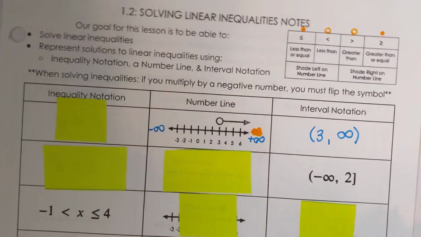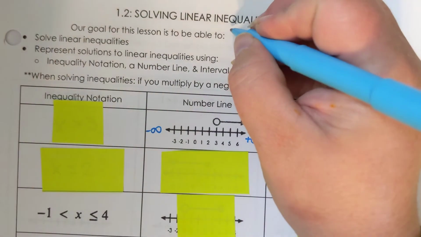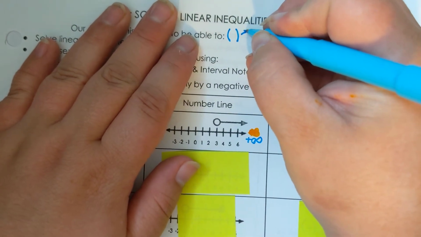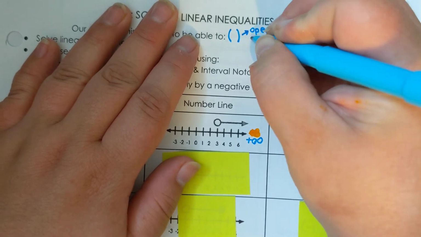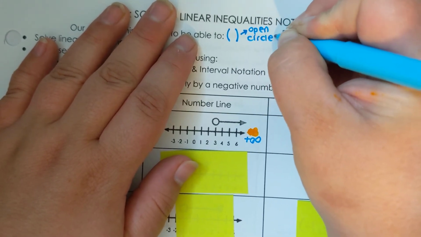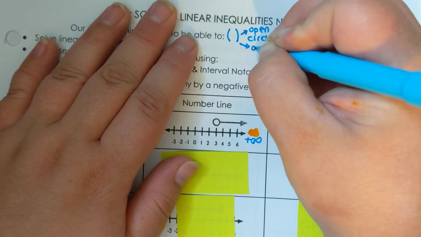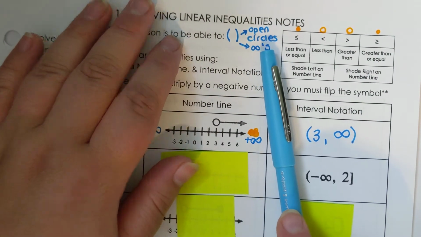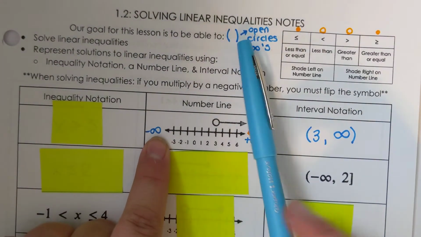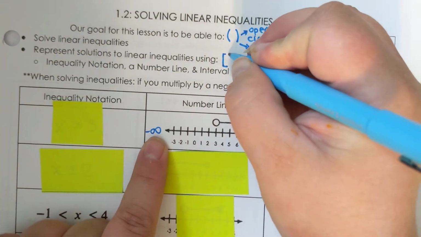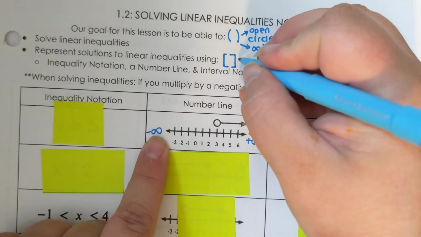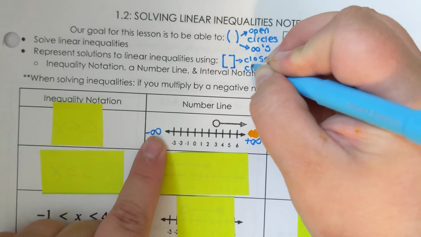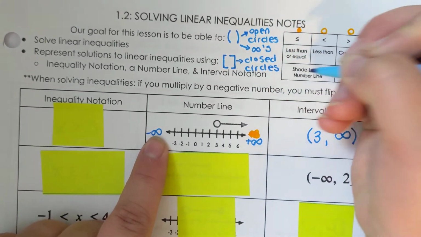Okay? And what I'm going to do is make you a little note up here that says parentheses are going to go with open circles or infinities. Okay, what I mean by infinities, not just one, is negative or positive both get the parentheses. Then we're going to use brackets that look like this only for closed circles. Okay?